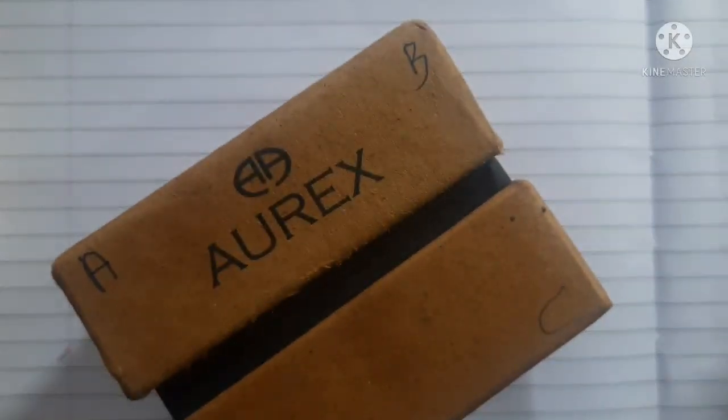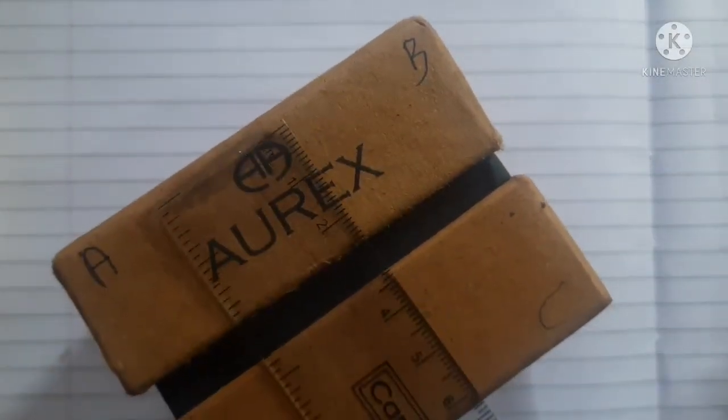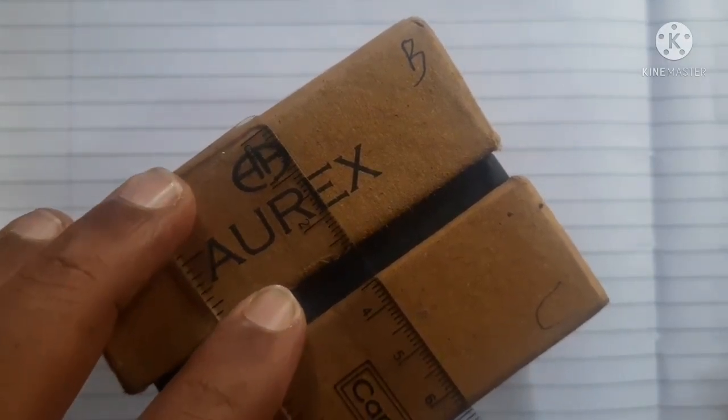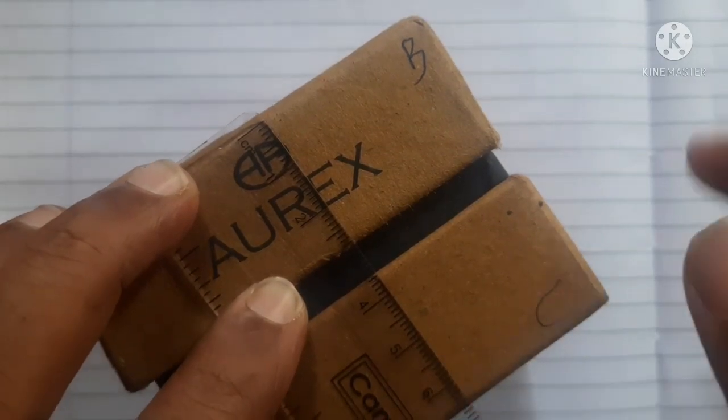With the help of this ruler and scale, we measure the segments, meaning the edges, which are congruent.